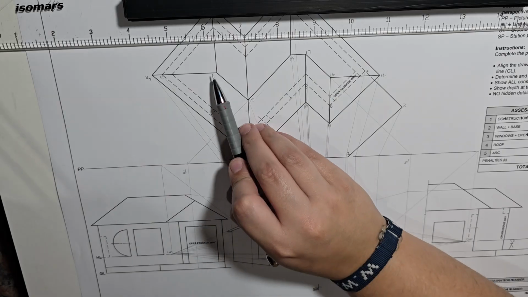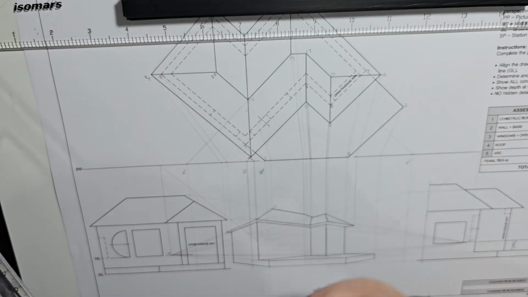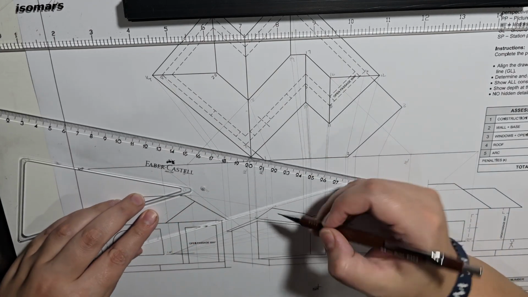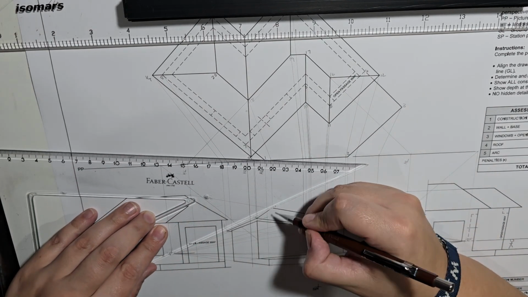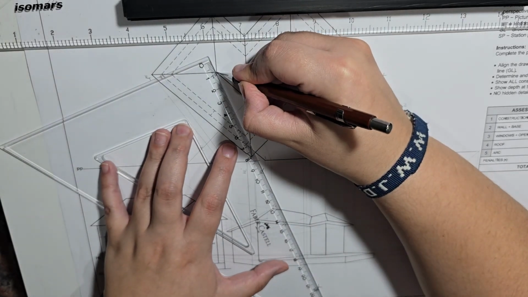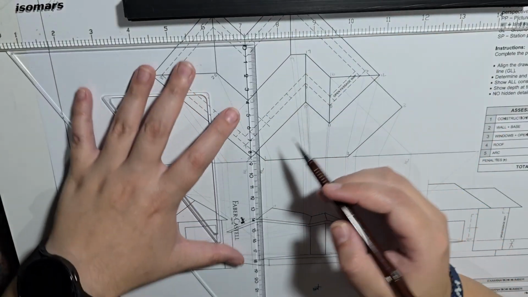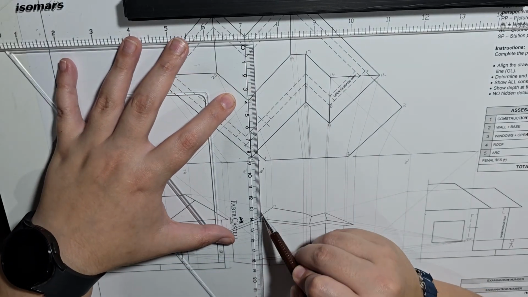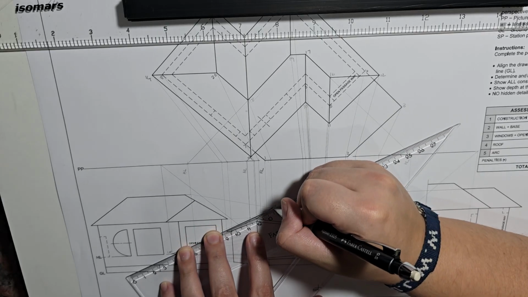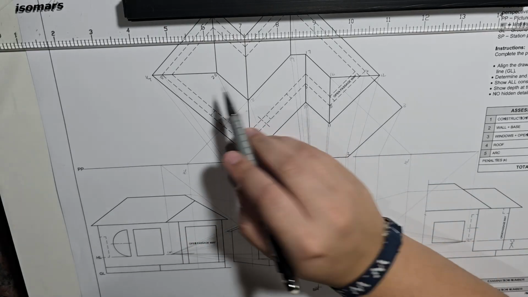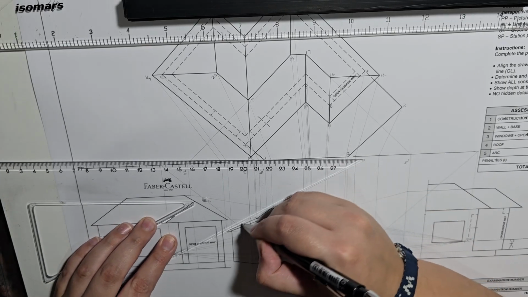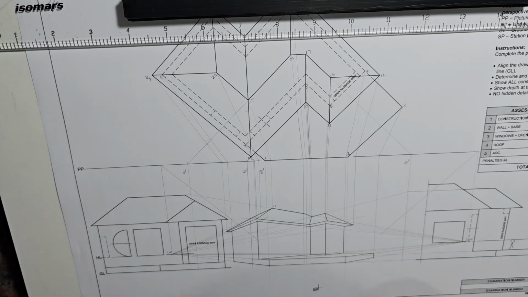From here we have to go to, this is 20 to the left. 18 goes to the left vanishing point. We find 20, standing point down. There we go. The small line is 20, and then 20 connects to 14. 20 connects to 14, and there is my roof.